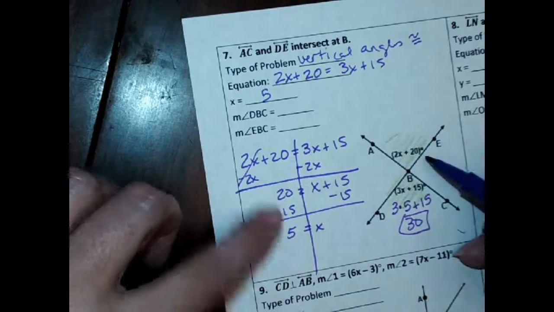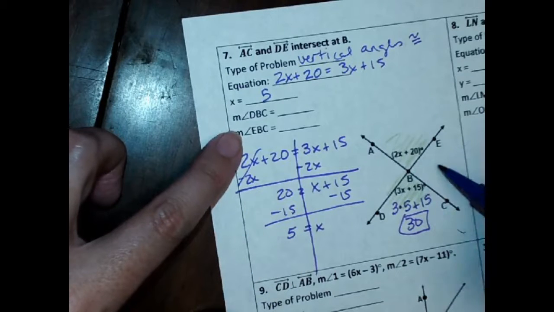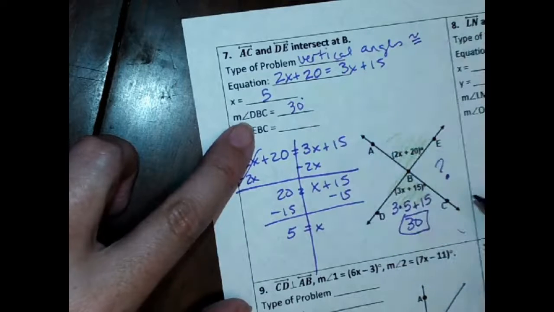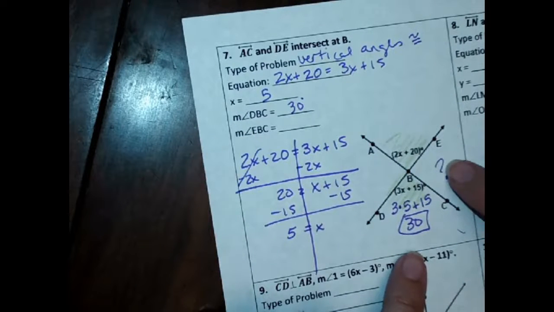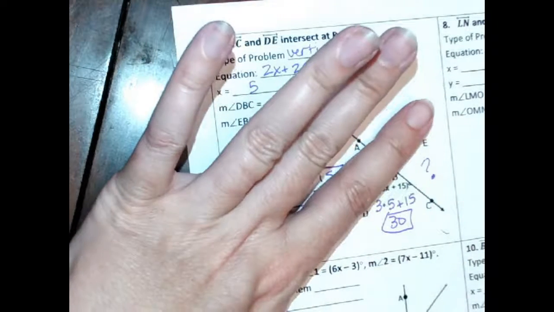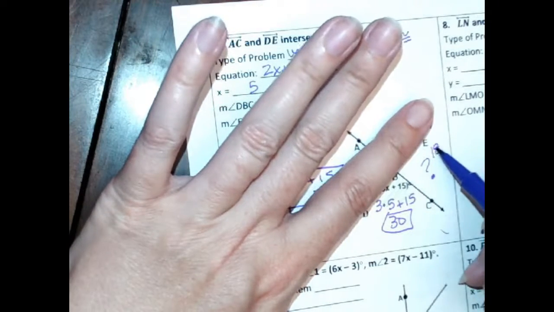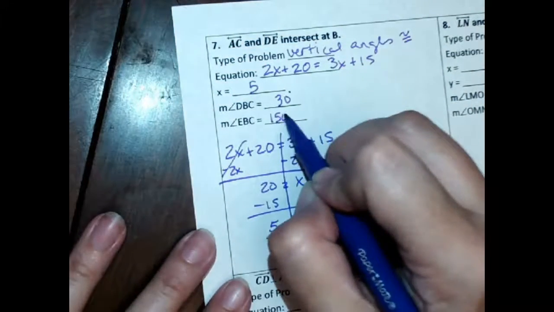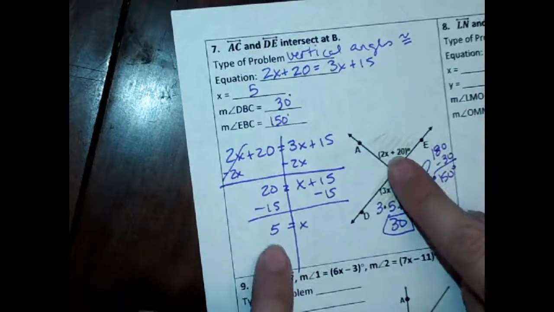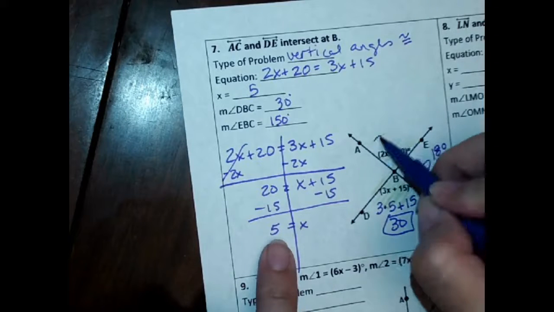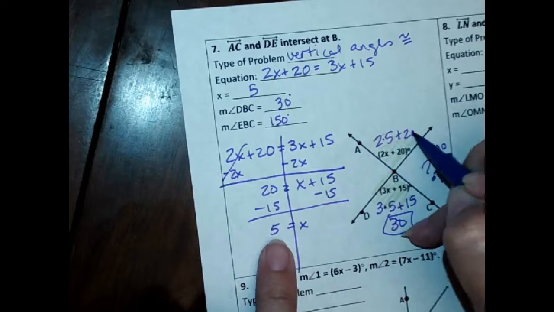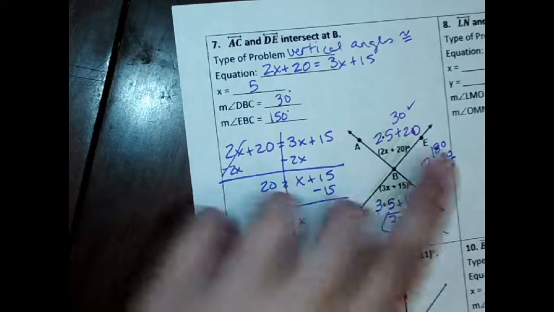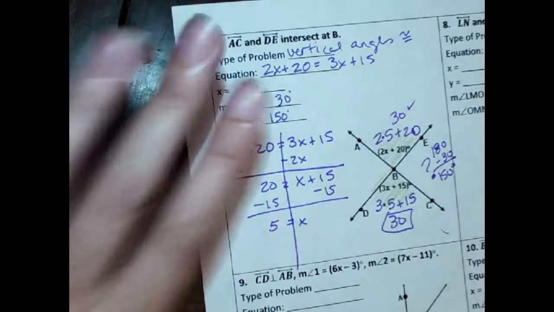And I'm going to plug it in for EBC. Oh, they're asking me for this side. That's the second one here. How can I find this one if it doesn't have anything to plug it in? Well, I know that those add up to 180, so 180 minus 30 tells me this side is 150. I could check this by also plugging it into this side. 2 times 5 plus 20 is still 30, so I got it right. Notice that sometimes they ask us for a side or an angle that they didn't actually plug into there.